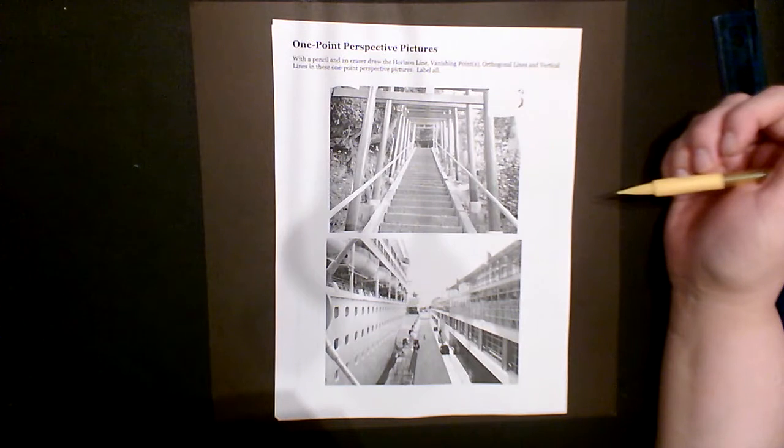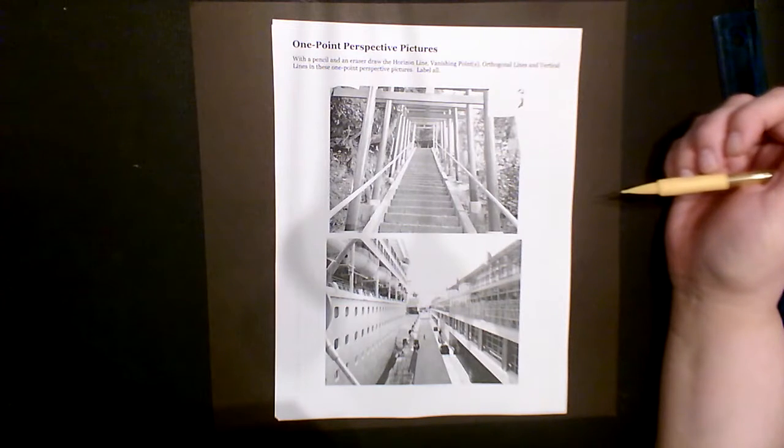Two-point, which we will be getting to in a little bit, is necessary when rectangular objects are positioned so that their faces are at an angle to the artist's line of sight. There are two vanishing points for an object in two-point perspective. If there are two cubes at different angles to the viewer, each cube will have its own vanishing points, but only one horizon line.